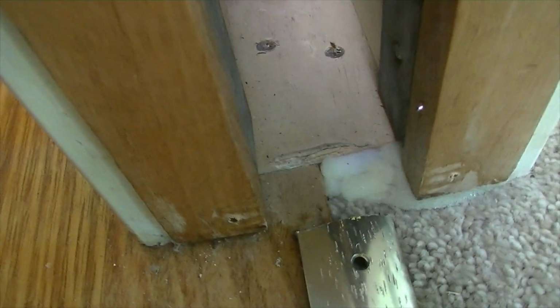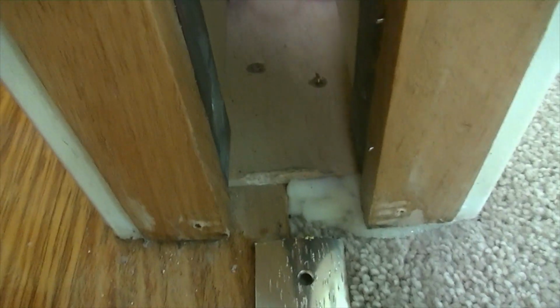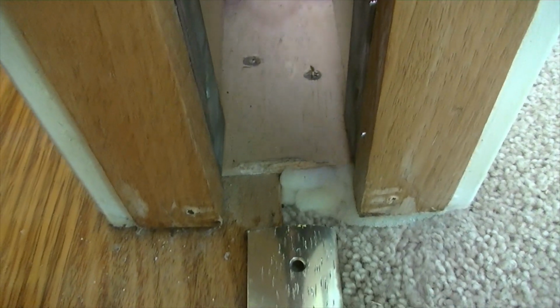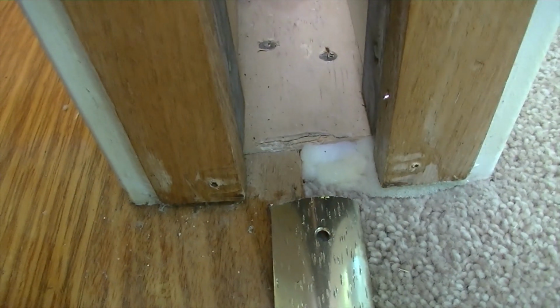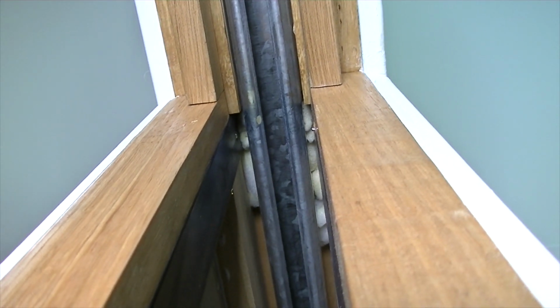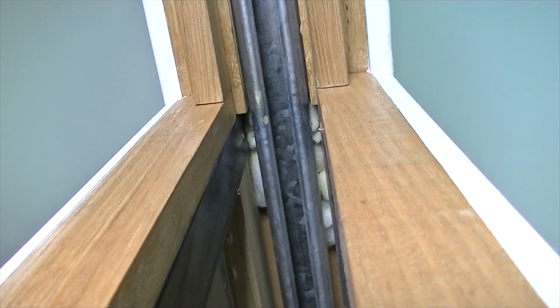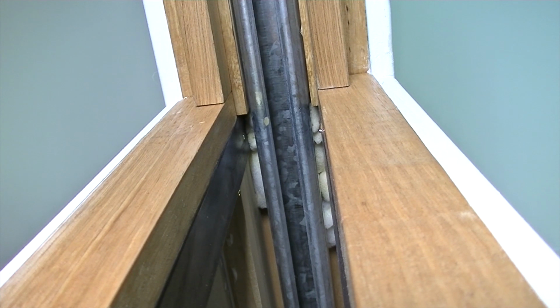Also at the bottom, at the front, we've filled the space where we didn't really know where that was going. At the top, we had gaps either side of the track, and that's been filled in with foam pieces as well. Well, there you have it. How to treat a cavity sliding door actually within the cavity itself.